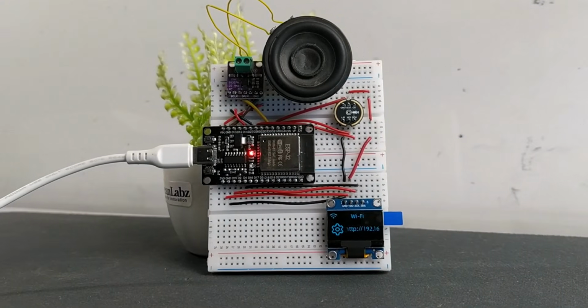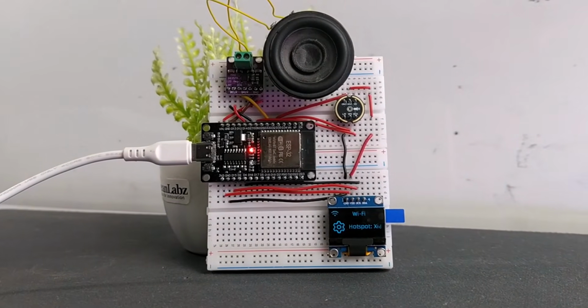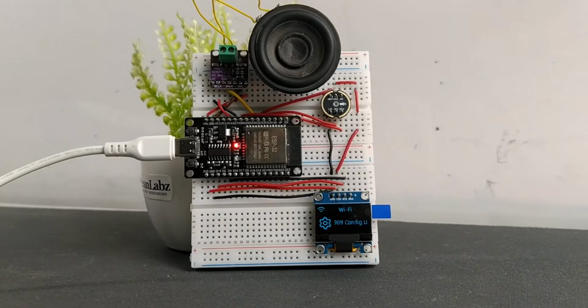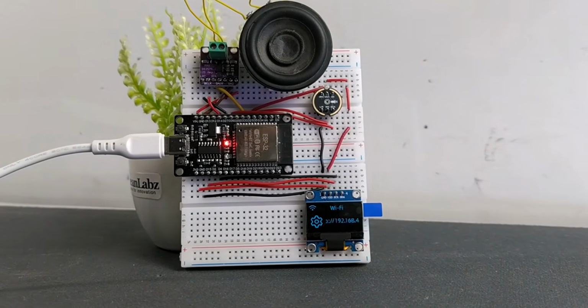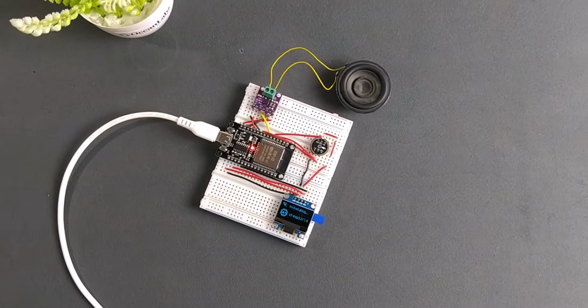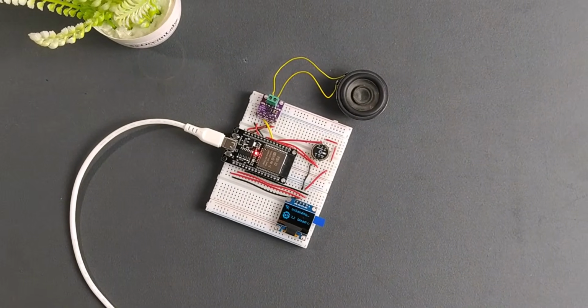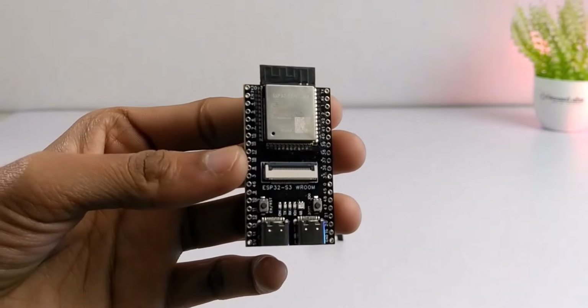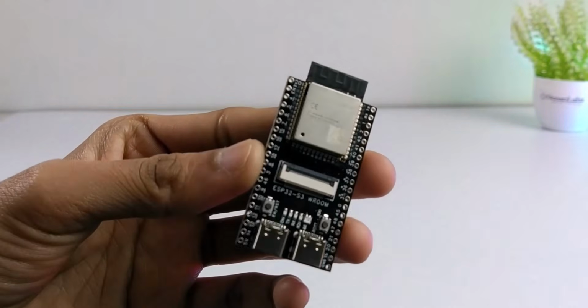So in the previous video, we built an AI voice assistant using ESP32, and that too without writing a single line of code. And honestly, that was just the beginning, because today we're taking things to the next level. In this video, we're going to use the ESP32-S3 DevKit.